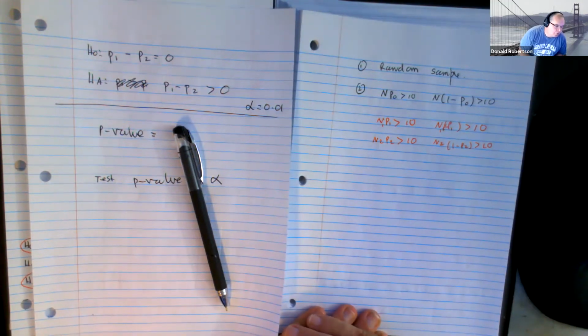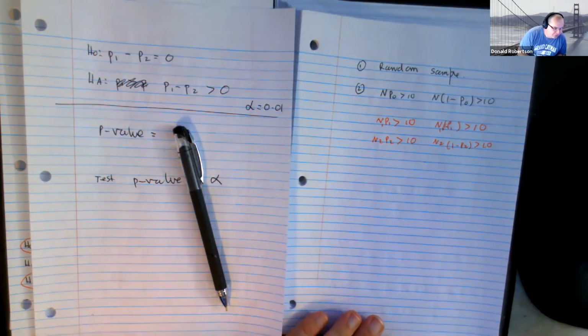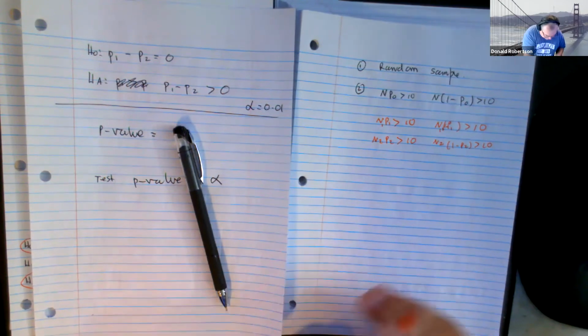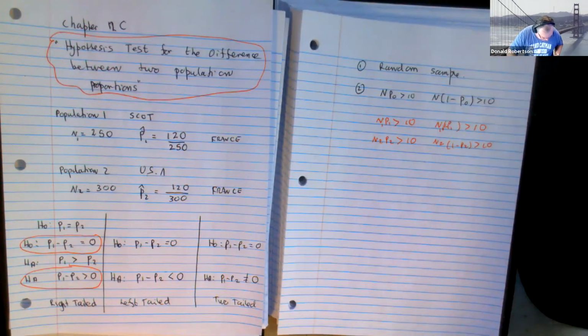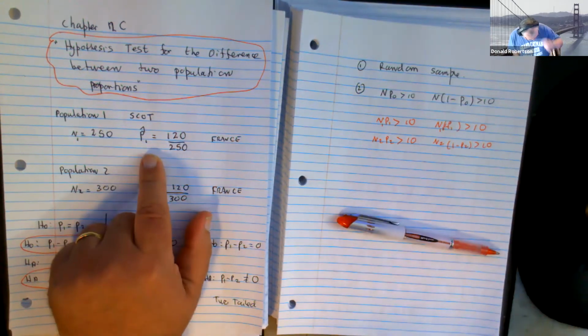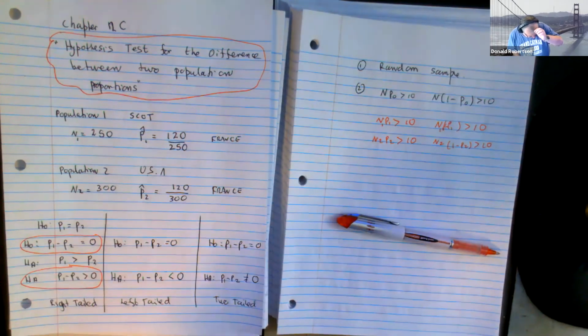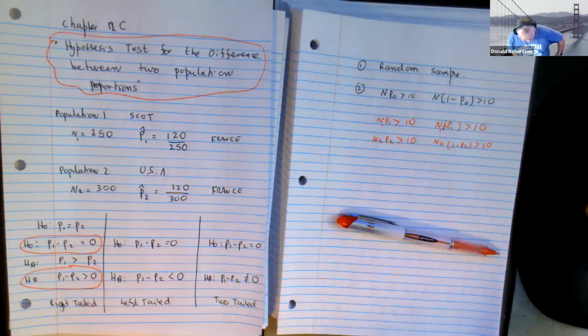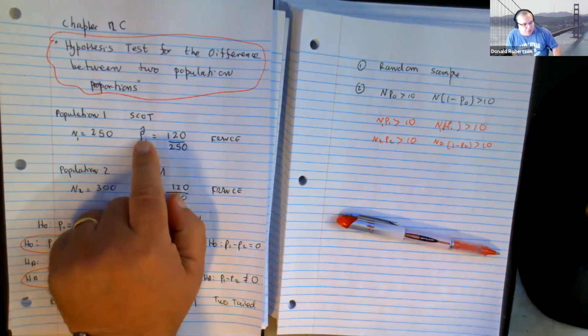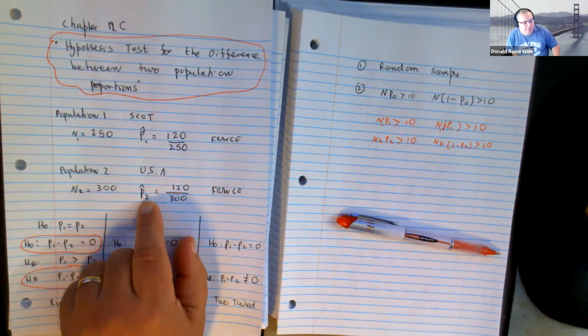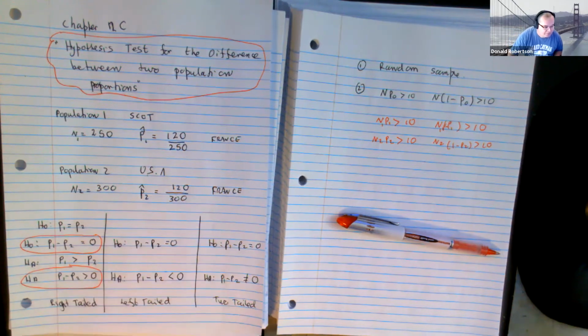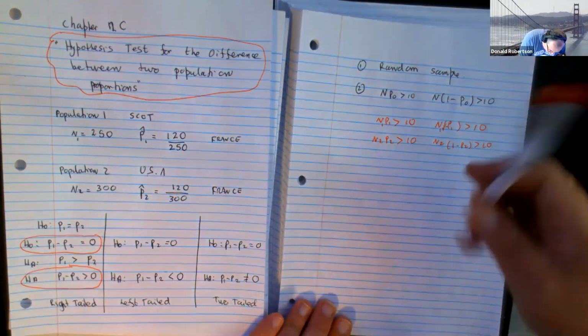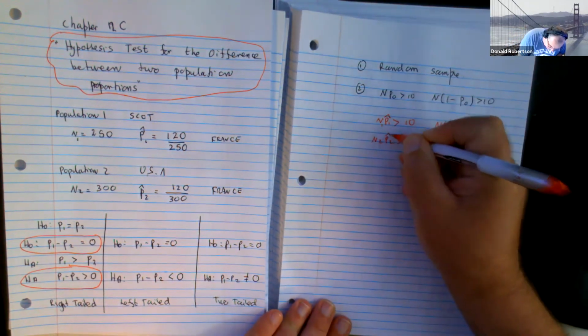Basically, don't you just do lots of the 10 rule? Let's look at my sample. I don't have a P1 or a P2. Don't I have a P1 hat and a P2 hat? Great. So we just adapt it.